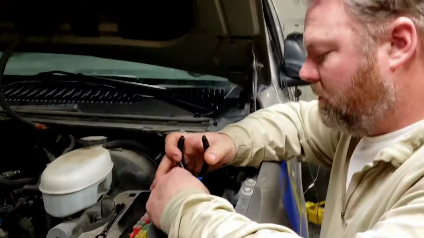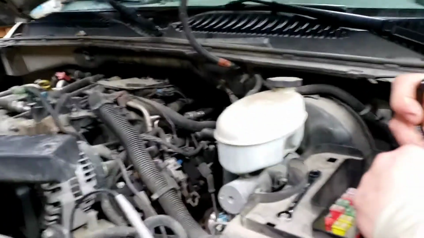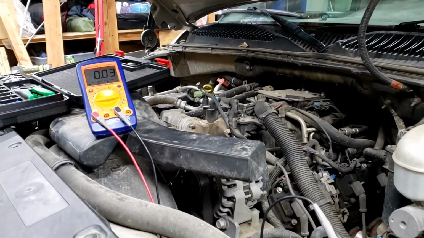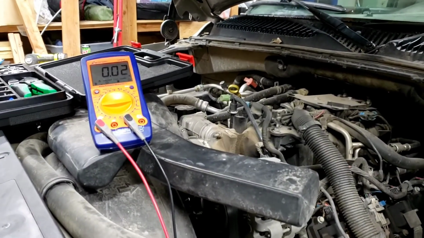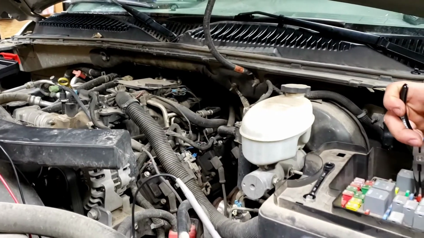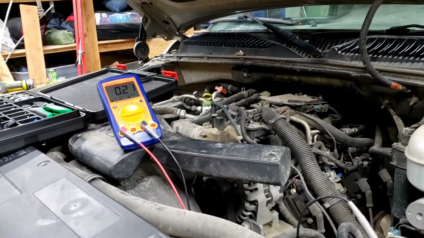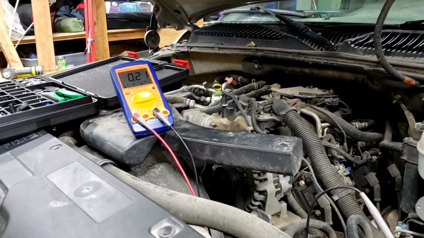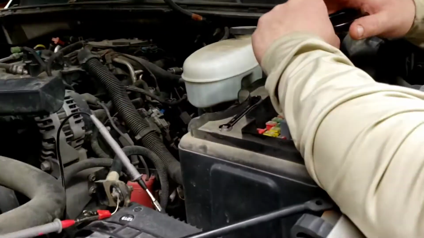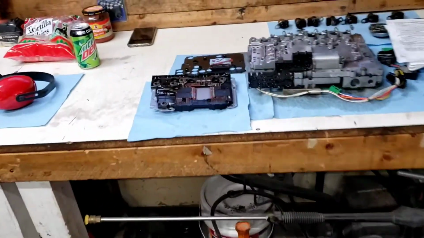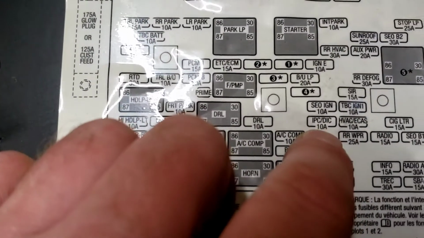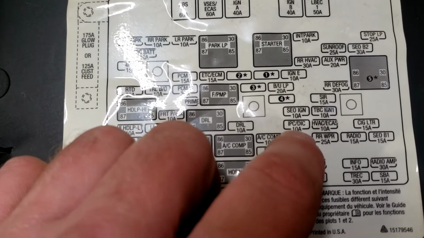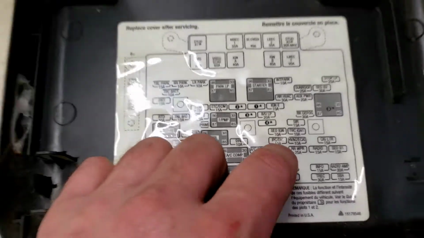We'll go from there. Alrighty, my assistant's been going through and pulling all the fuses. He's going to pull that one. 0.02, so that's 20 milliamps. Put it back in, it's 210 milliamps. So when we looked at that fuse, it's actually this fuse right there, the IPC, the DIC, instrument panel cluster, and display information controls.